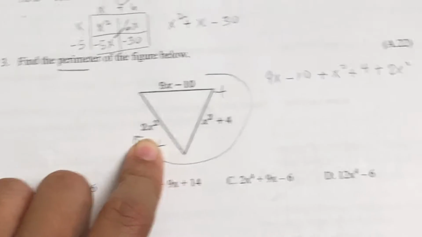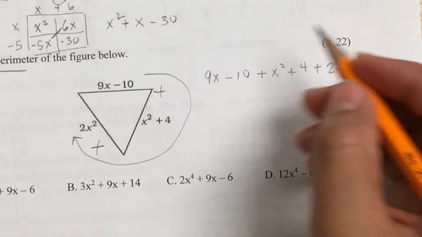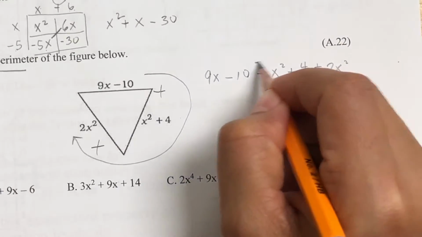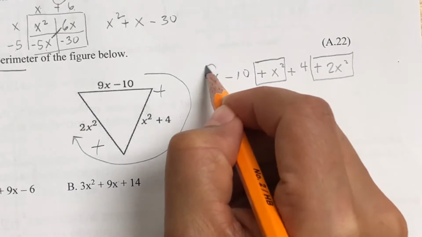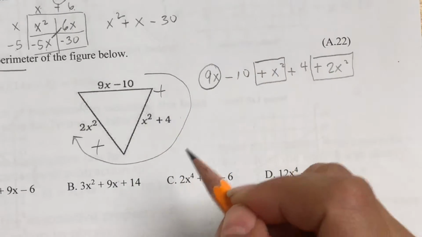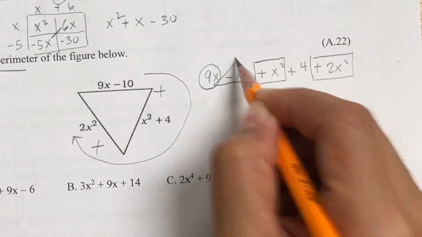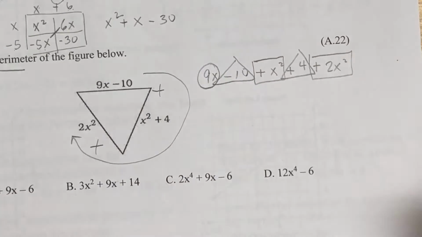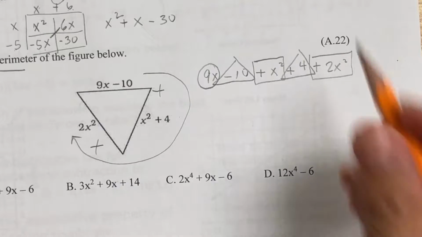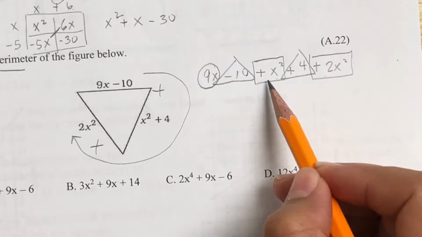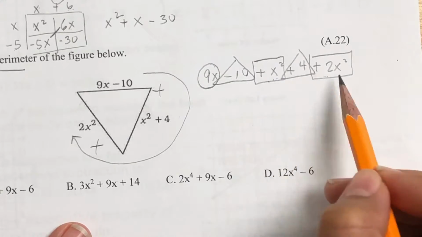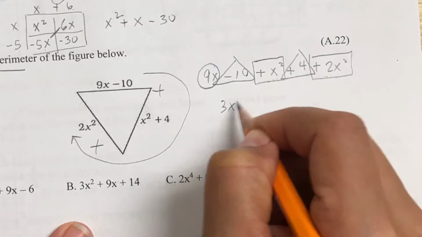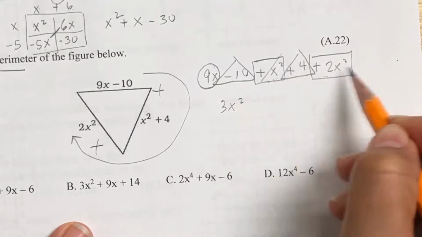Okay? And for ease of reference, I'm just going to put boxes. Do not forget the symbol with the squared terms. Don't forget the symbol. I'm going to put circles with the x terms. Don't forget the symbol. And I'm going to put triangles with the numbers. Everything is together. So let's combine the boxes. I've got positive meets positive. So what's going to happen? More positives. So x squared plus 2x squared is 3x squared. All right, so that's these boxes done.